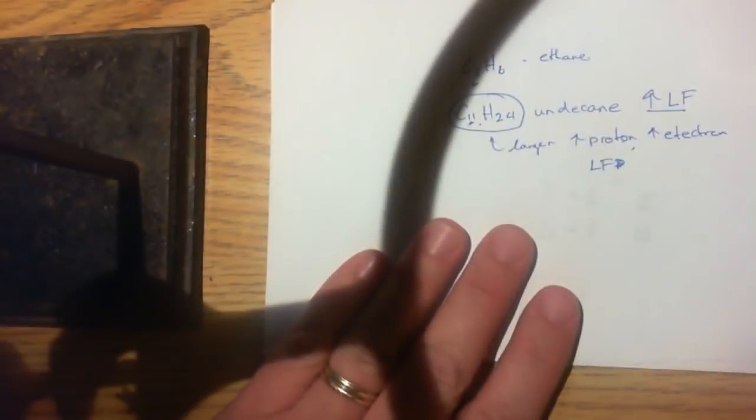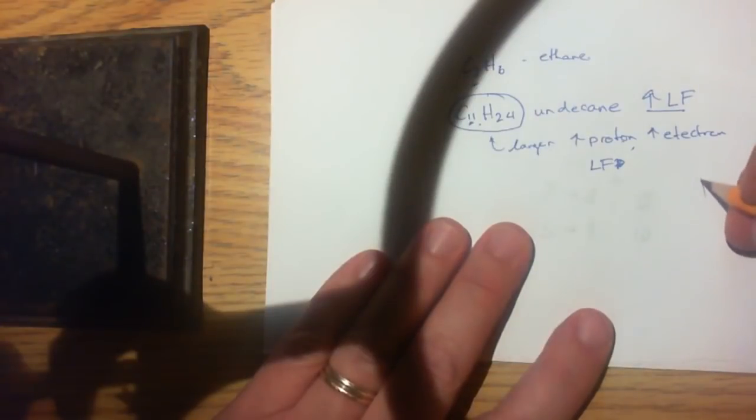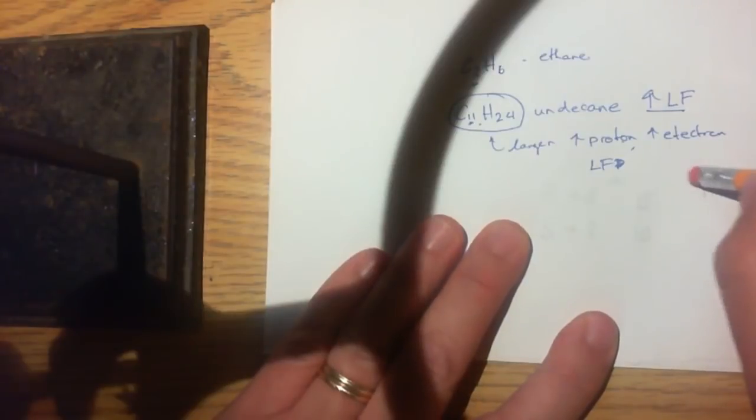The format of the test is going to be multiple choice and short answer. How many of each? I don't know. I made the test last week. I would not ask you PF6 minus.